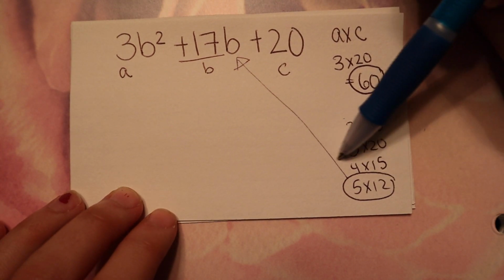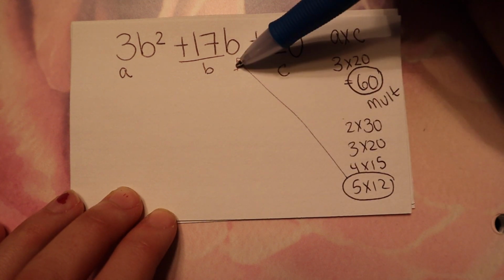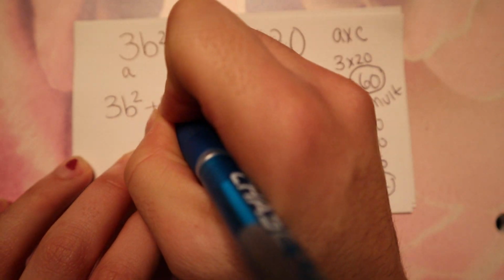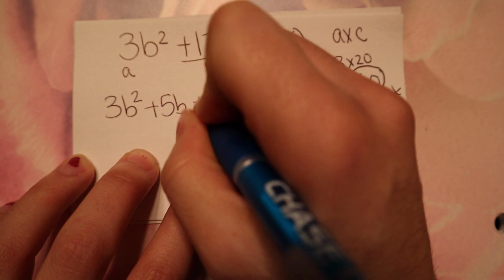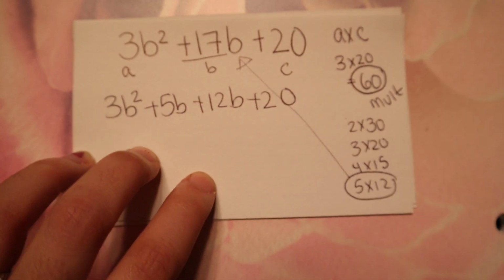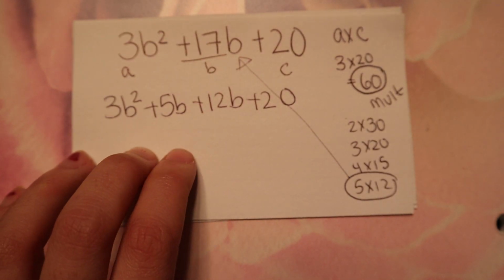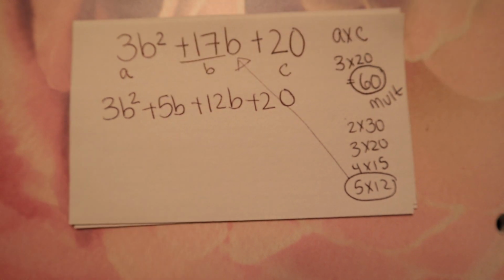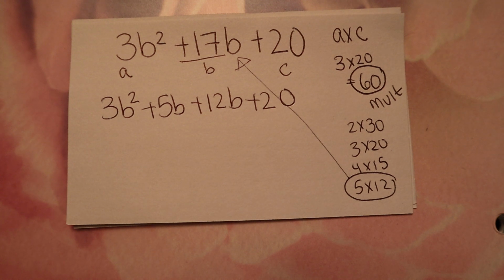I'm going to write 5 and 12 in place of the 17b. So I'm going to have 3b squared plus 5b plus 12b plus 20. So instead of writing 17b, I'm rewriting it as a sum of two numbers that would add to 17.